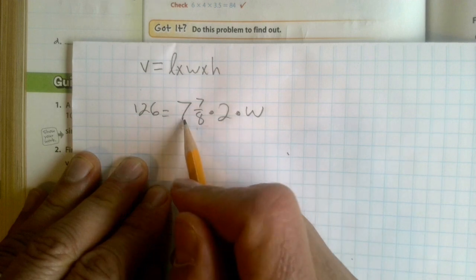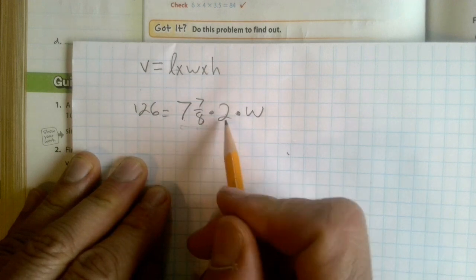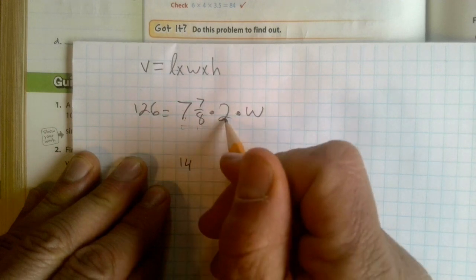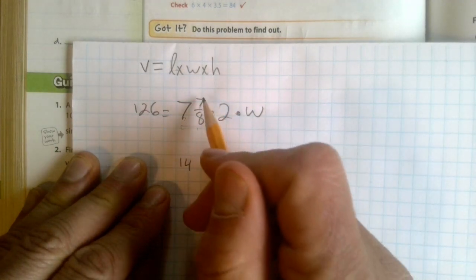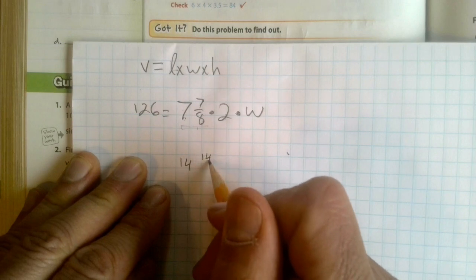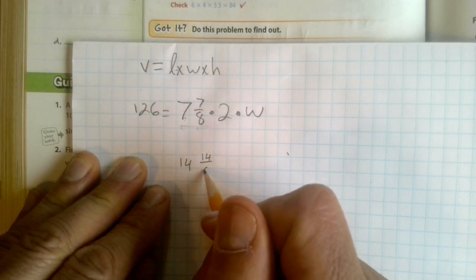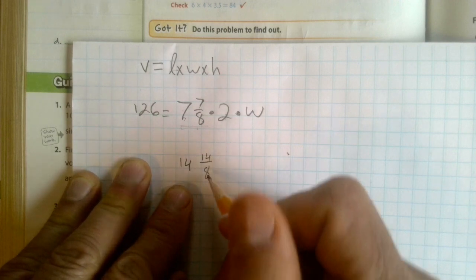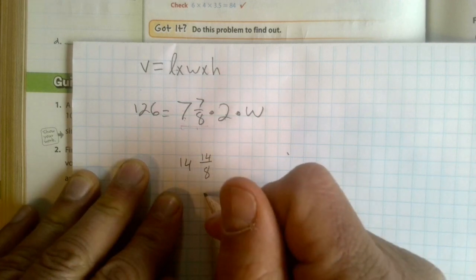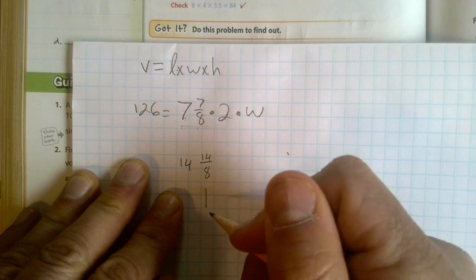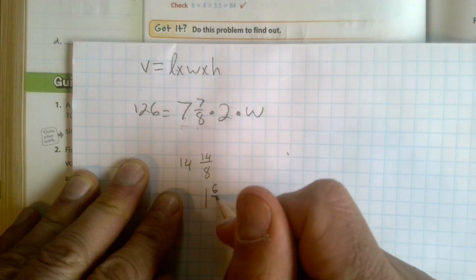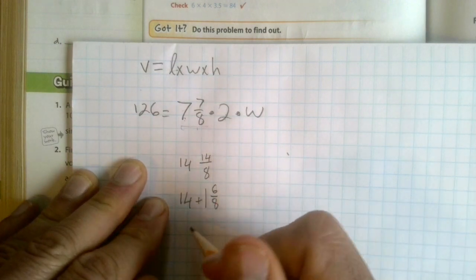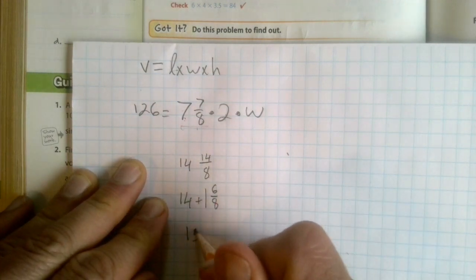So 7 7/8 times 2, well, we know that 2 times 7 is 14. 2 times 7/8, well, 2 times 7 is 14, and the 8 just stays the 8, so it's 14/8. But this is improper, right? So how many times does 8 go into 14? 8 goes into 14 once with 6/8 left over. So you have 14 plus 1 6/8, which is the same as 15 6/8.